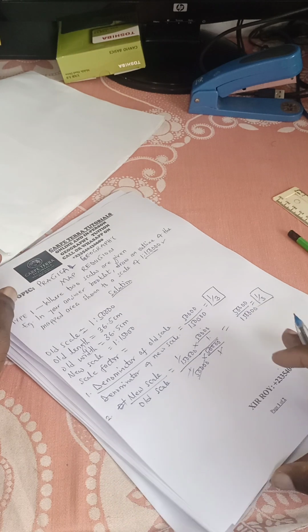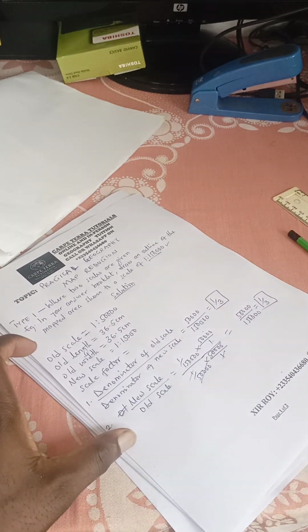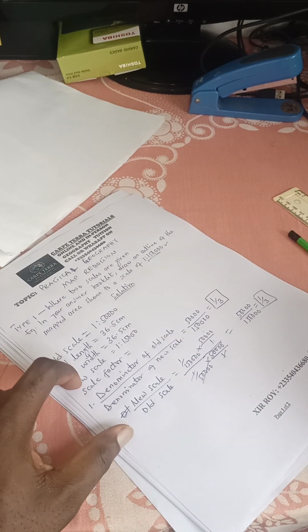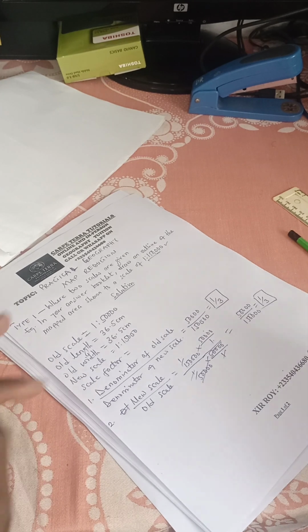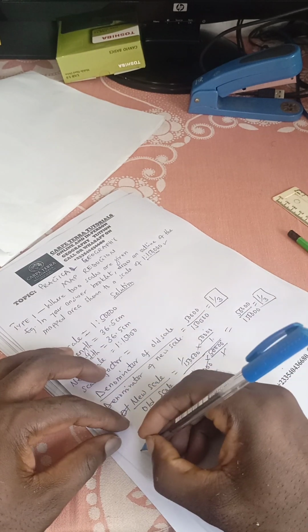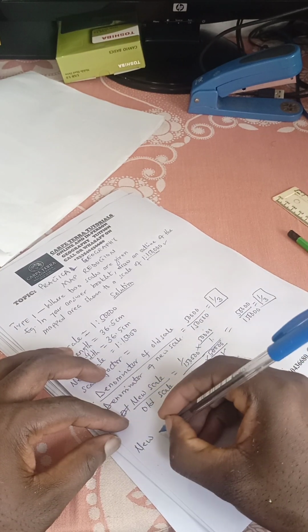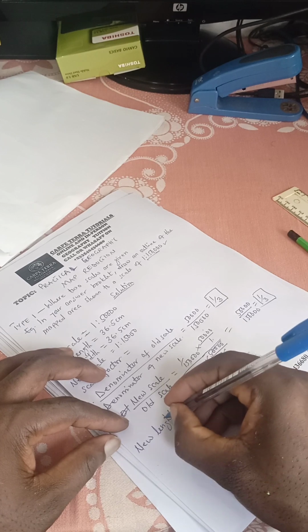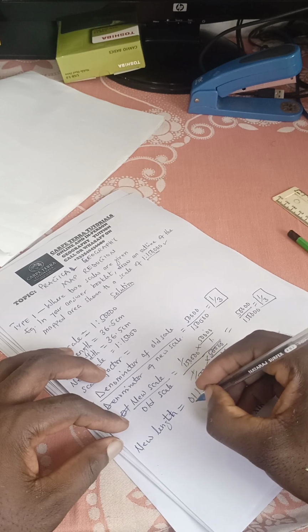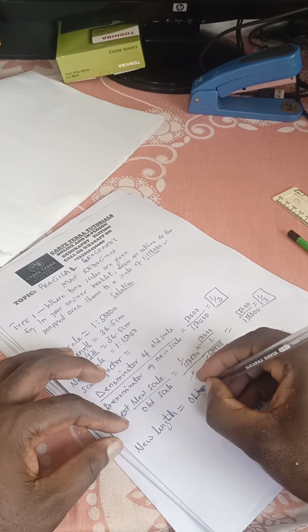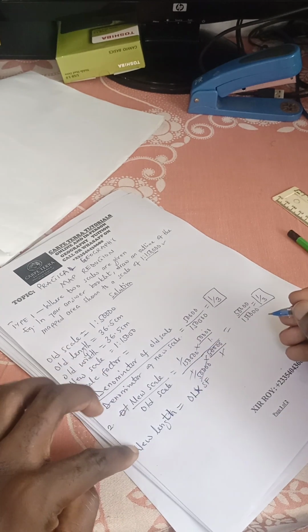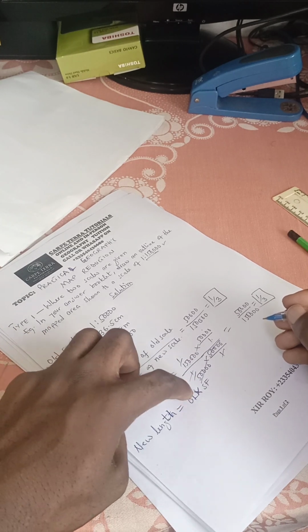Let's go. Now we've gotten the 5 things that we want: old scale, old length, old width, new scale, and then scale factor. We got it. So let's move on and look for the new length so that we can produce our outline. New length will be equal to old length times scale factor.